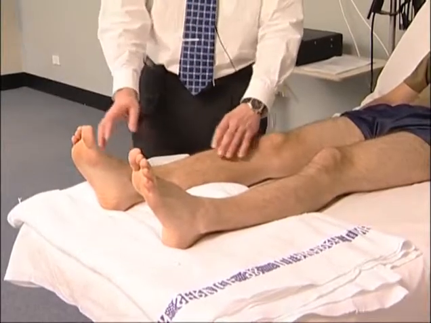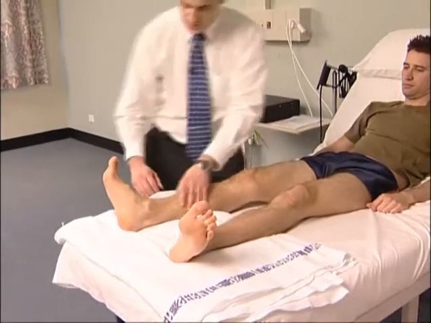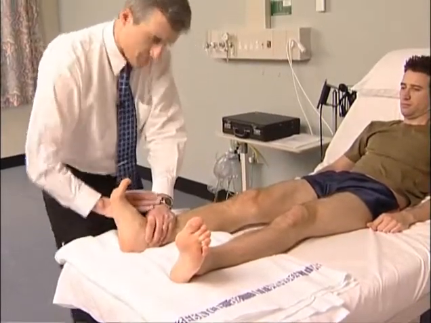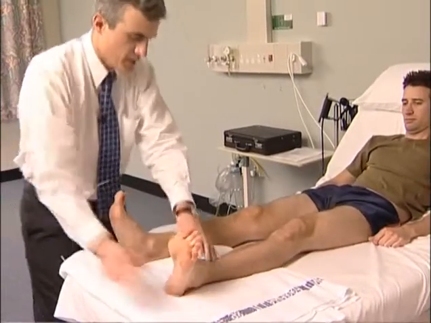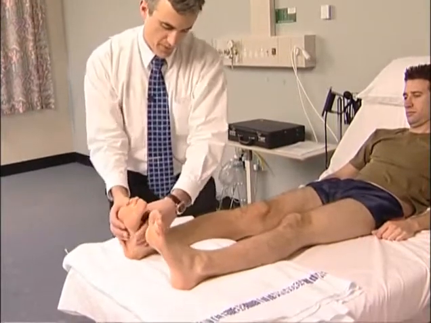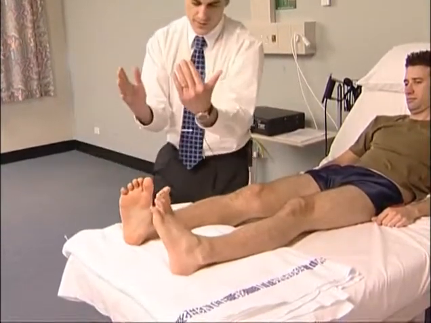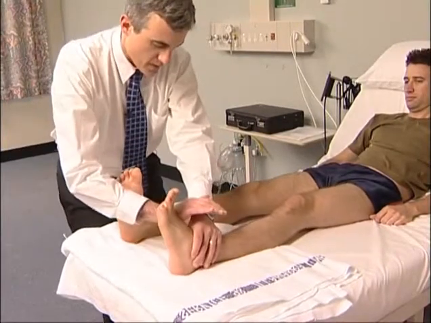Eversion. What I'd like you to do now is to put your feet out, away from each other like that. That's it. Keep it in that position. Push out. Good. Now inversion. Put your feet in so that they face each other. More like that. Relax a bit. More like that, so that they're facing each other. That's it. Hold it there.